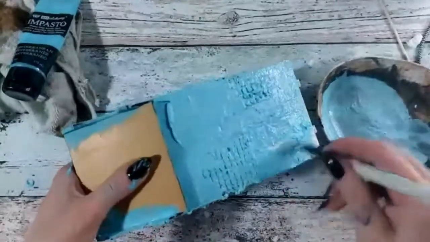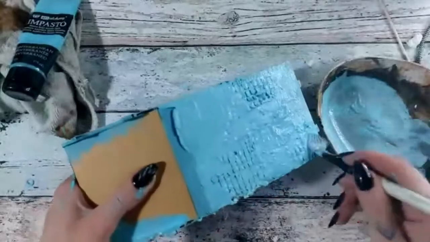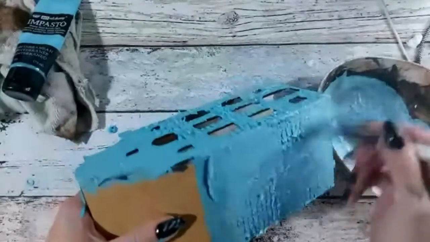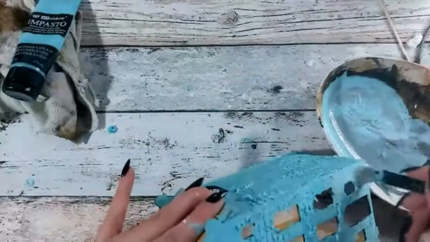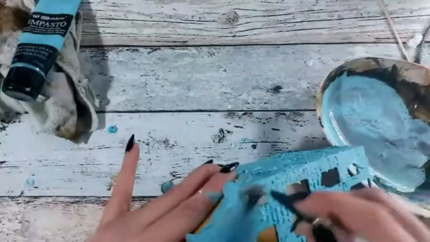Okay, so I will let this one dry. And I will have to embellish later on, because otherwise it will be too much drying time.